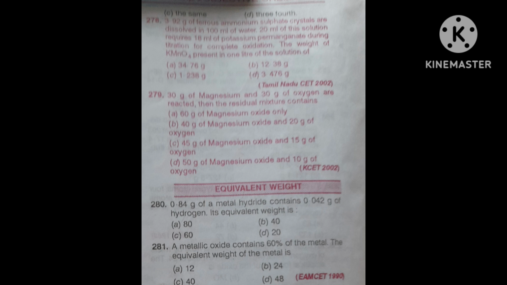Or directly you should remember 3.92 divided by 392. Correct? That is an easy calculation: 3.92 on top and 392 below, then it will be 1 upon 100, but it is present in 100 ml.